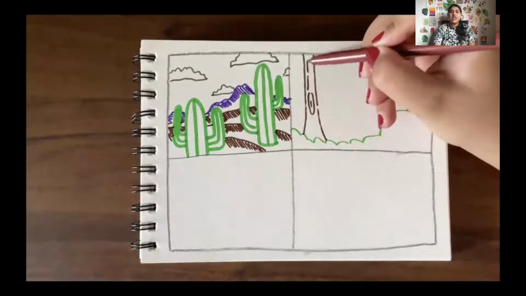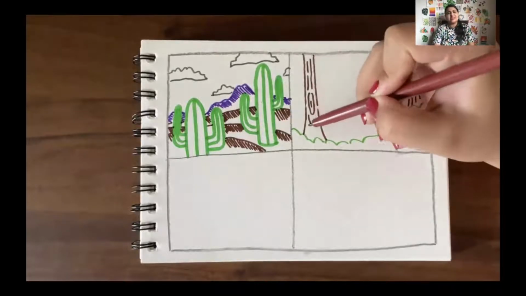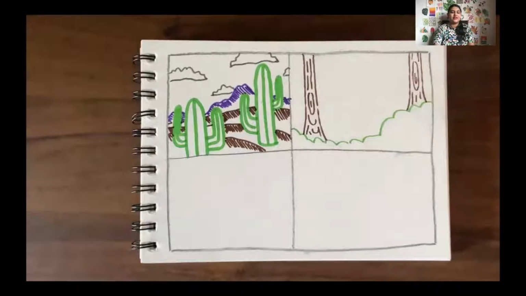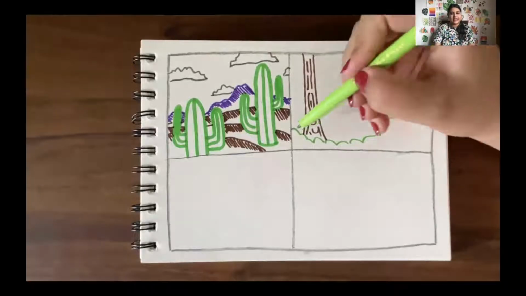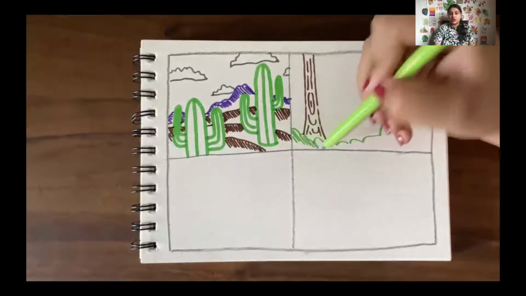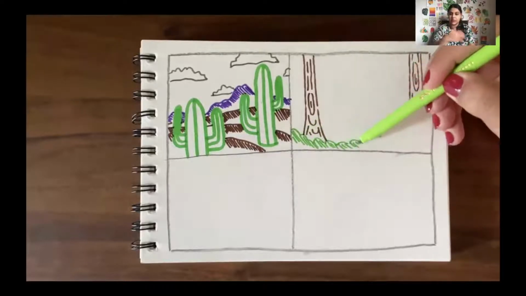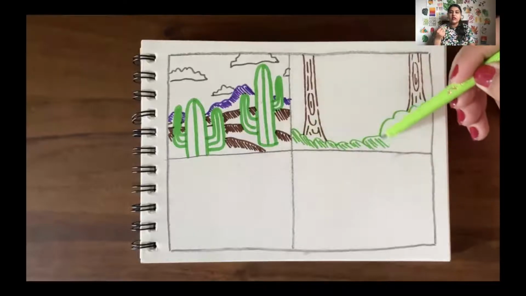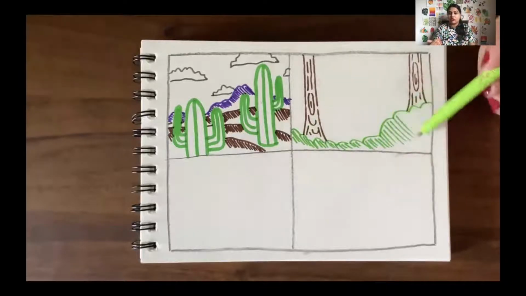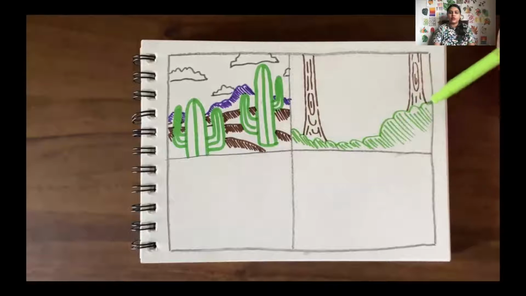Now I'm going to follow the same format. I'm going to draw a bunch more bushes and then trees right behind them to make it look really nice. And again, I'm using the same technique that I did earlier, drawing lines in my bushes to make them look a little bit fuller.